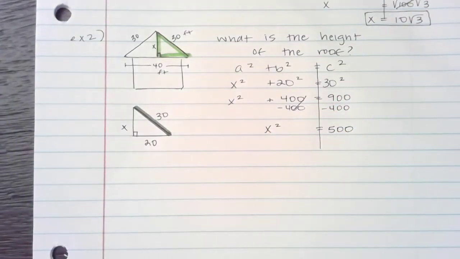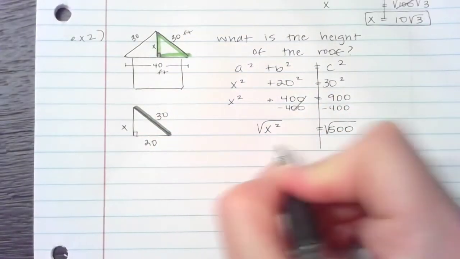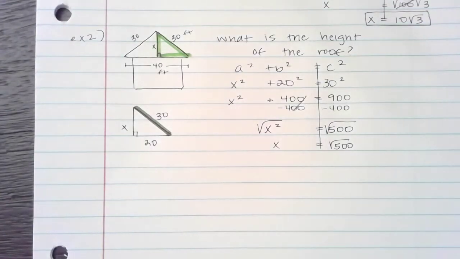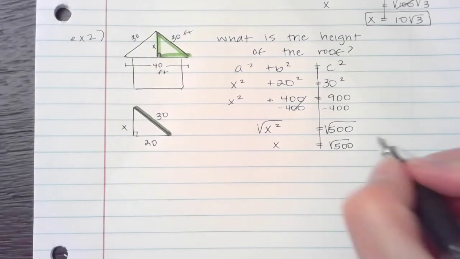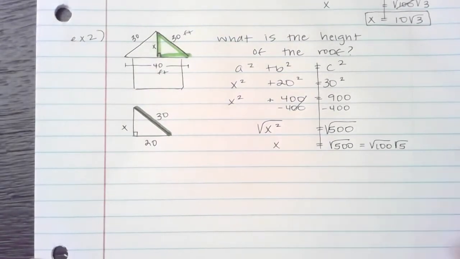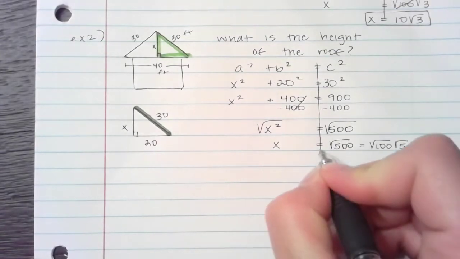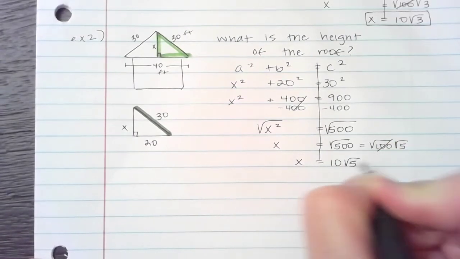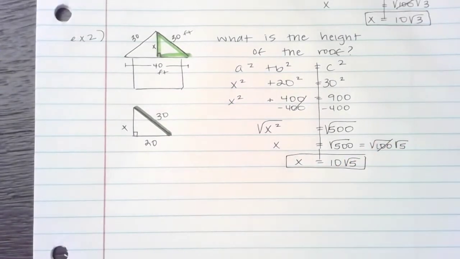I am almost done. What do we do to both sides? Square root. X is equal to the square root of 500, but nope, not going to accept that. Why would I not accept that? Because it's not simplified. We want the square root of 100 and the square root of 5, because 4 goes in and 25 goes in, but we want to pick the biggest one. And at that point, x is 10 roots of 5. Again, pause the video if you need to.